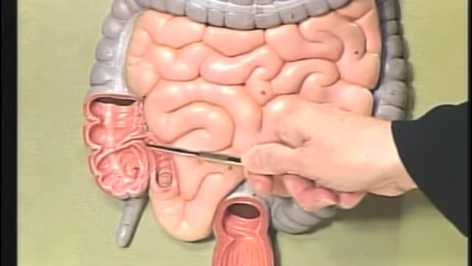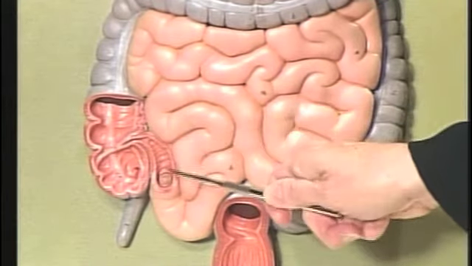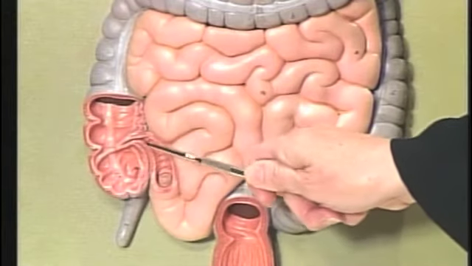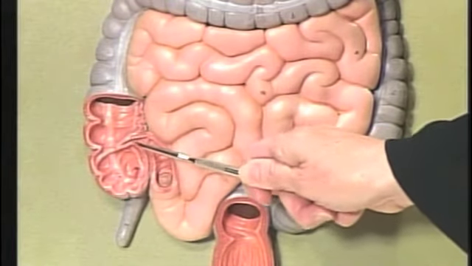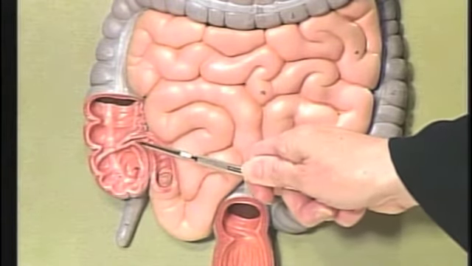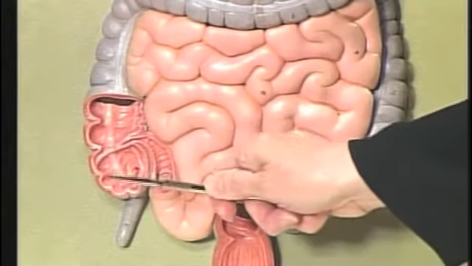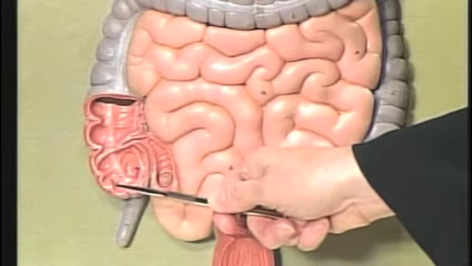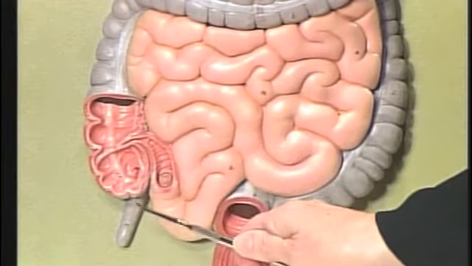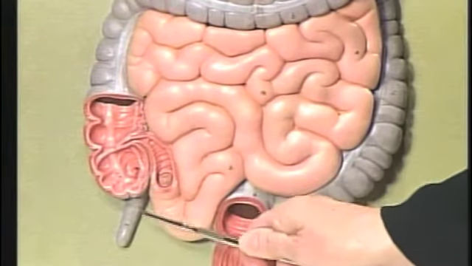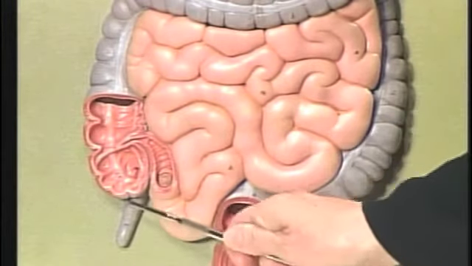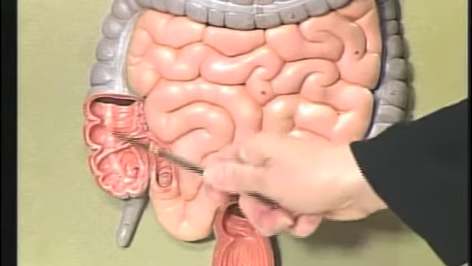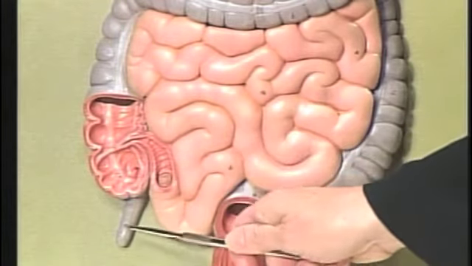So this valve is very important, and it gets its name from the two structures that it separates. It is the ileocecal valve. Again, this first portion of the large intestines is called the cecum, and it's a pouch-like structure. Extending off of it is a little structure that's about the size of your pinky finger, and it is called the appendix. And in here is fecal material, and also in the appendix.